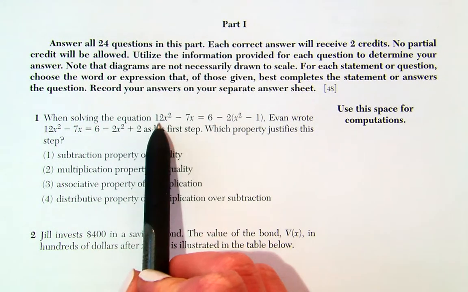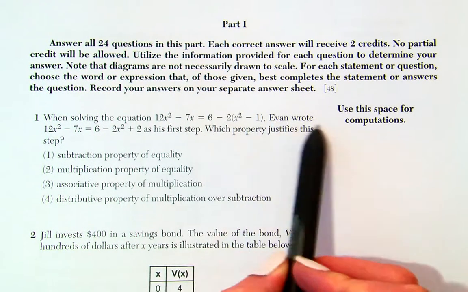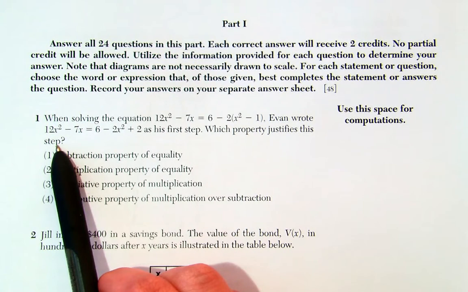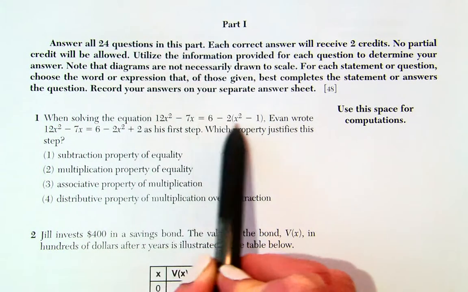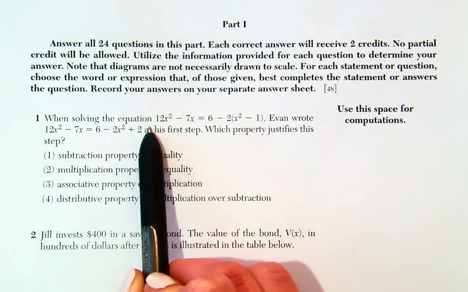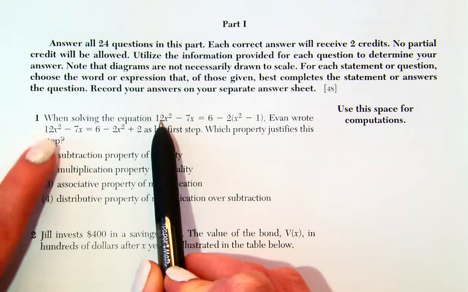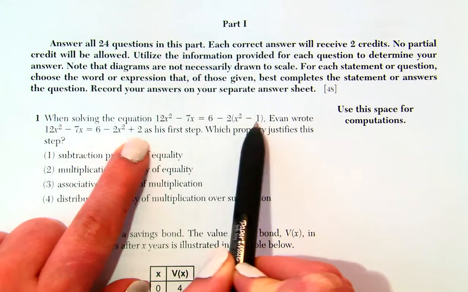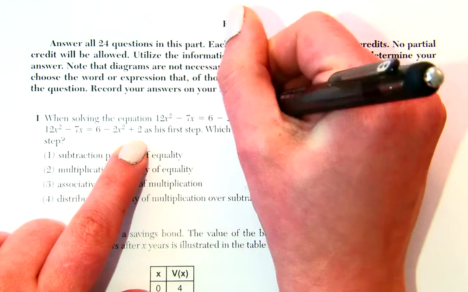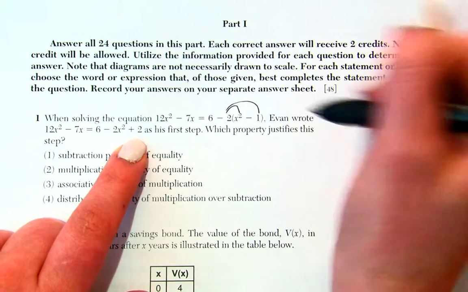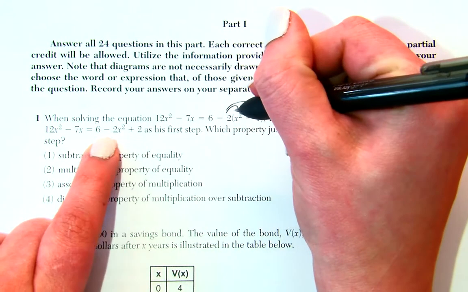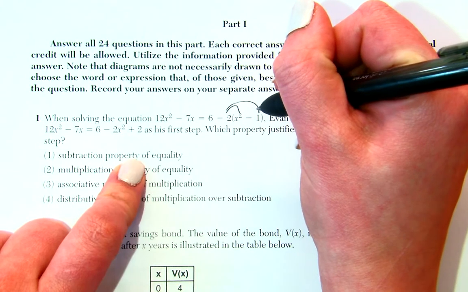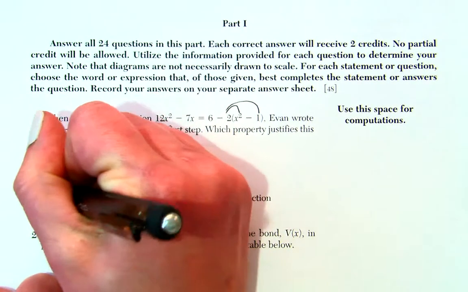So when solving the equation 12x squared minus 7x equals blah, blah, blah, Evan wrote the following as his first step. Which property justifies this step? So we're trying to figure out how he got from his original to the next step in his problem. If I'm taking a look, the 12x squared, the 7x, the equal sign, the 6 are all the same. What changed is the second part here. And what he actually did was distribute. So he did negative 2 times x squared to get negative 2x squared, and negative 2 times negative 1 to get positive 2. So that's going to be choice 4.